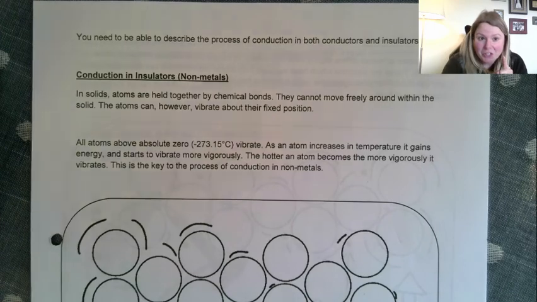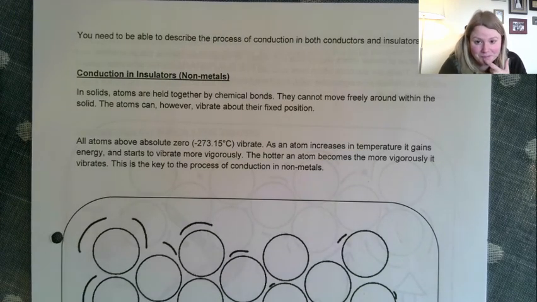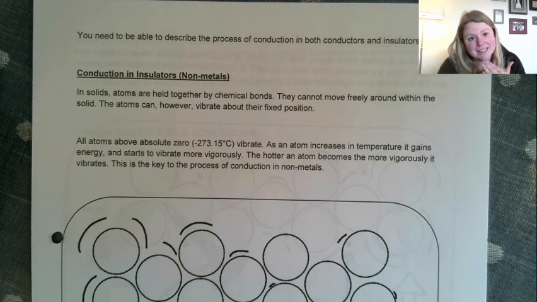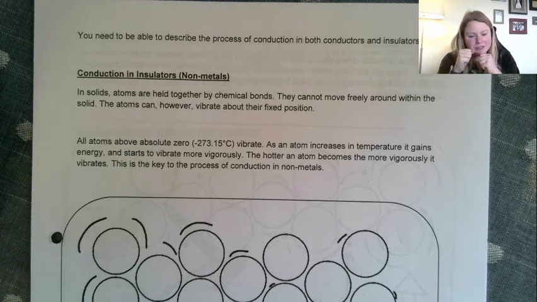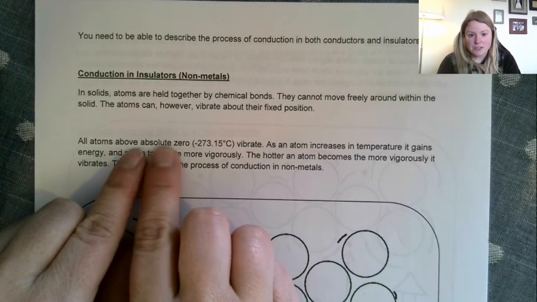Okay. Now, what else is cool is if we go the other way, if we cool something down and keep cooling it down, then the amount of heat energy that it has is getting less and less. So if our atoms are vibrating and then we cool it down, they start to vibrate slower and slower. Eventually, they will stop vibrating, and the temperature that happens at is called absolute zero.